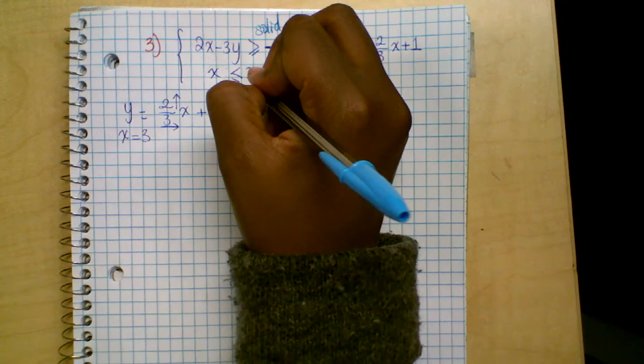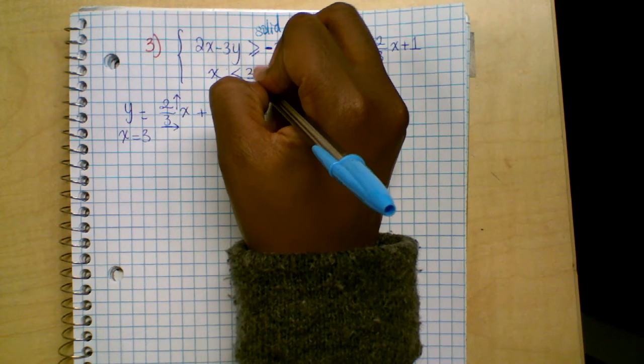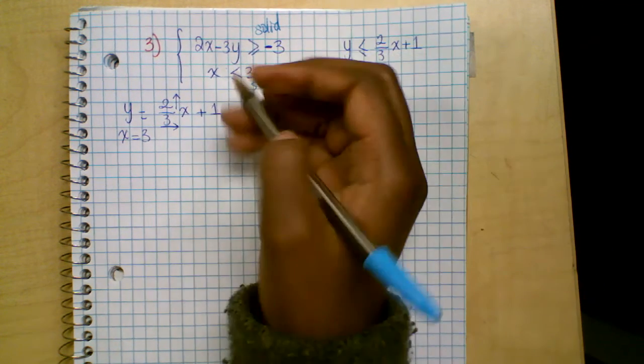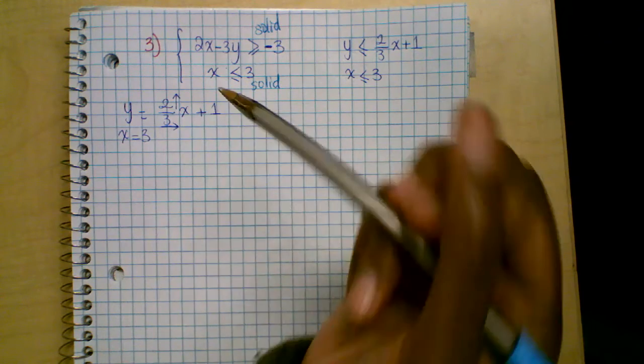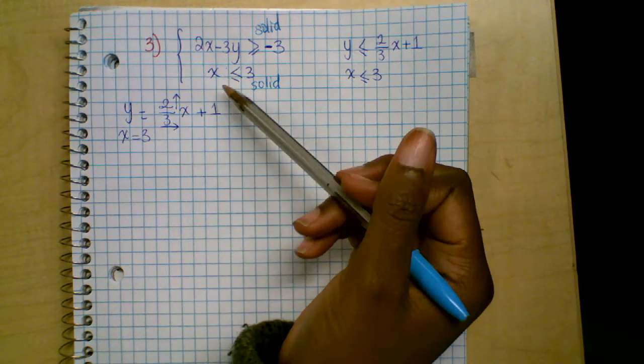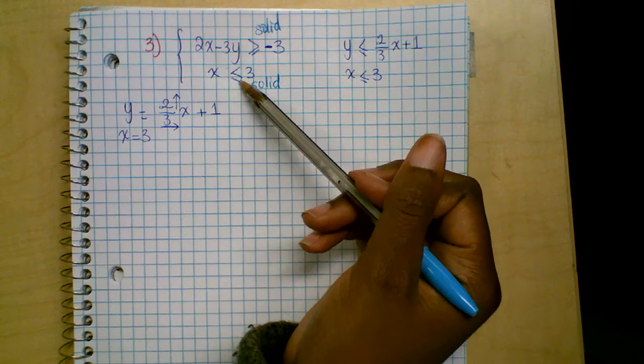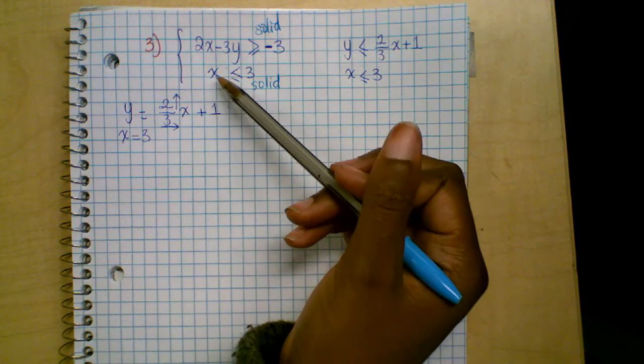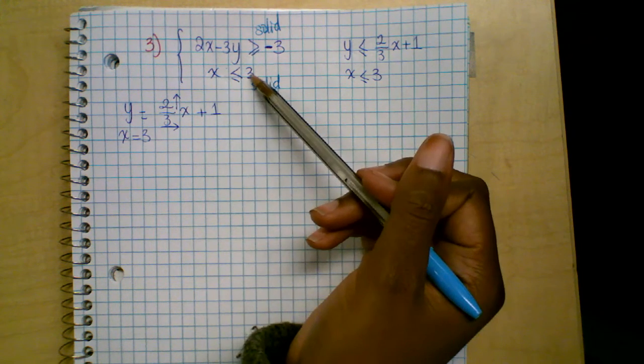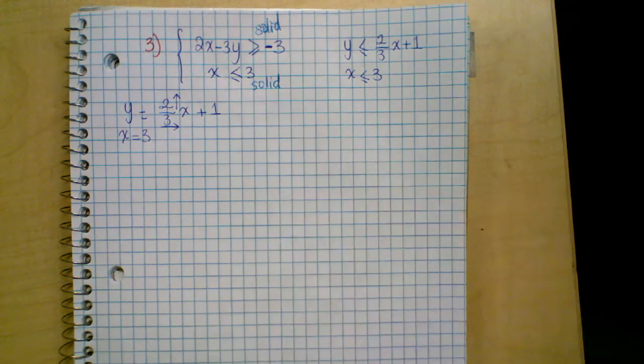The second inequality also needs a solid line. This is a visual reminder: when you have a line under an inequality, the x value you find can be equal to the number on the right. So let's continue. Please pause the video and build the line on the x and y coordinate grid.